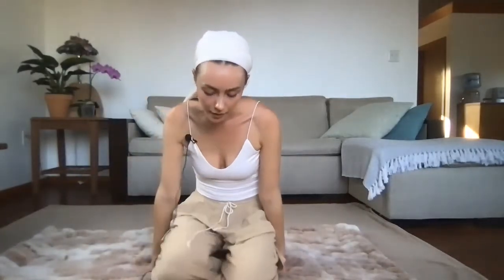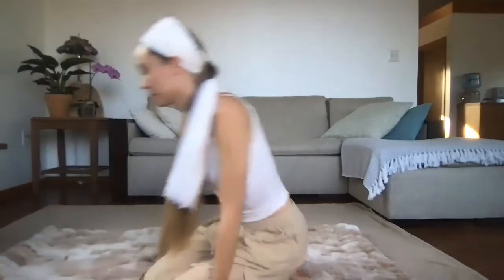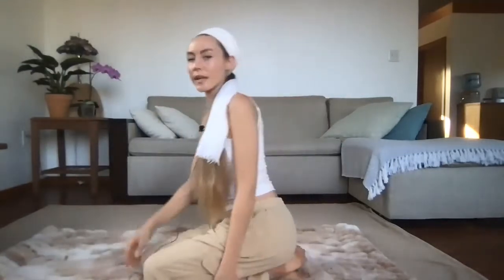Good. When you're ready, you can meet me back up in rock pose. Again, this is where we're sitting on our heels. And we're going to do one more warm-up that works with activating the spine, and this is called seated spinal flexes. So with the hands on the knees, it's sort of like a seated cat-cow.